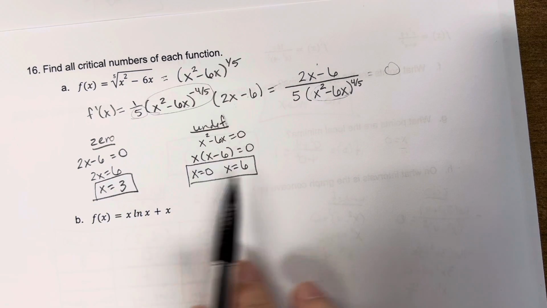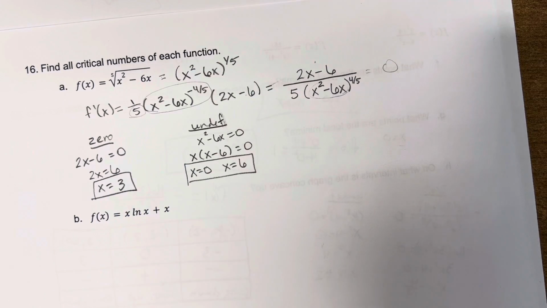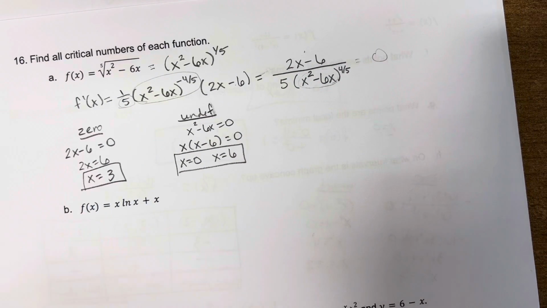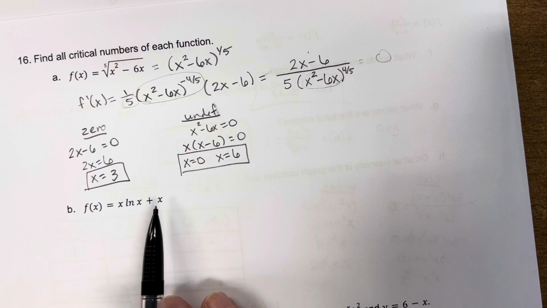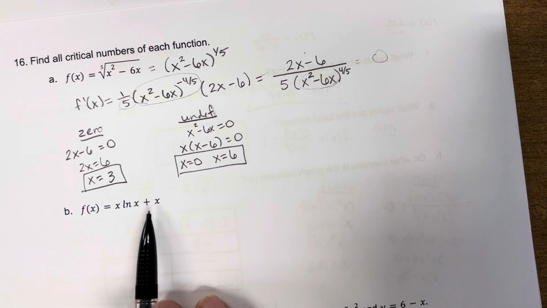So I've got 0, 3, and 6. You can leave them just like this. You don't have to list them out super formally or anything. All right, the other situation here is, let's see, find a critical number here.